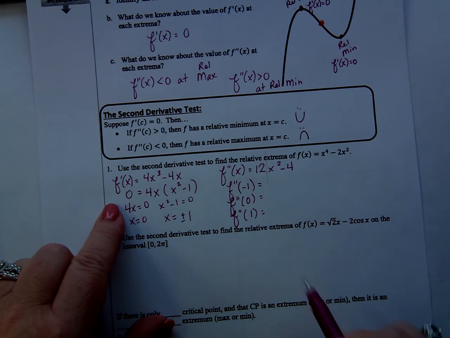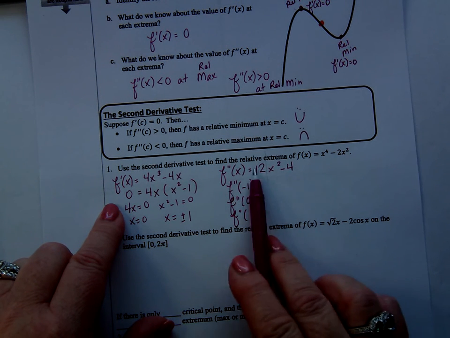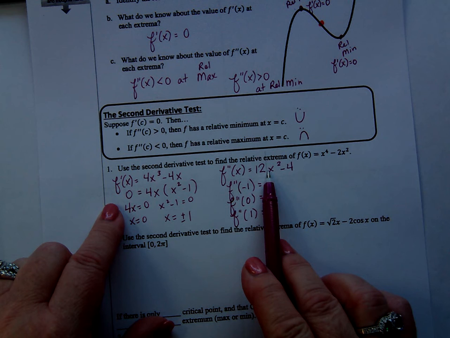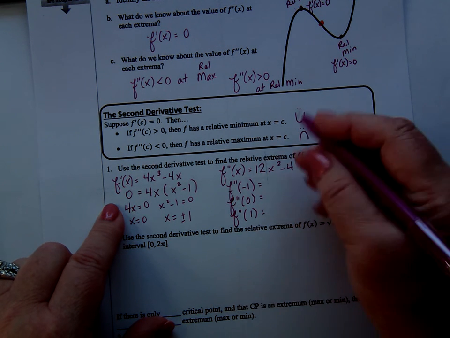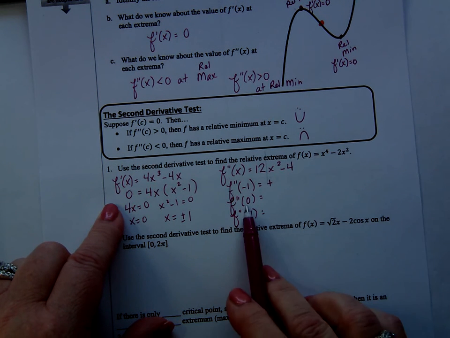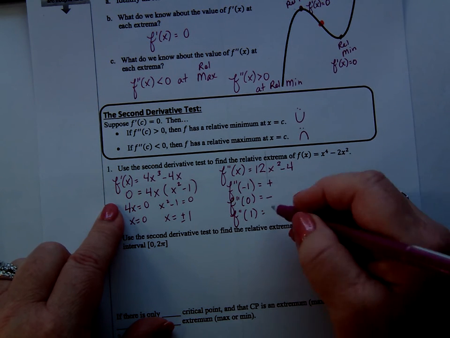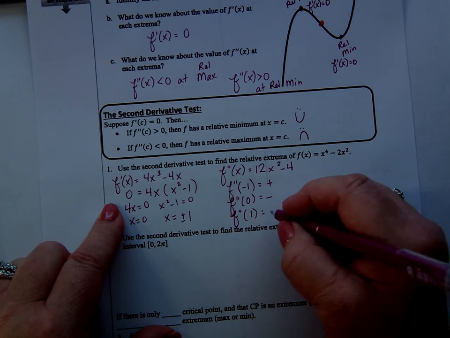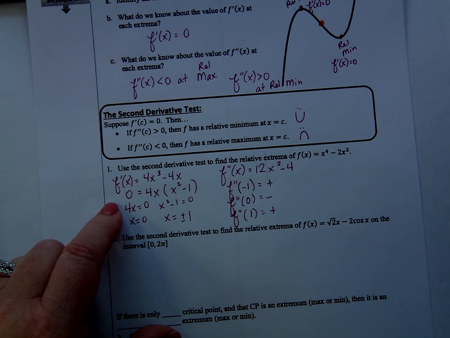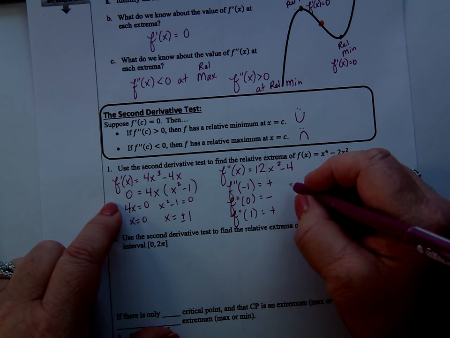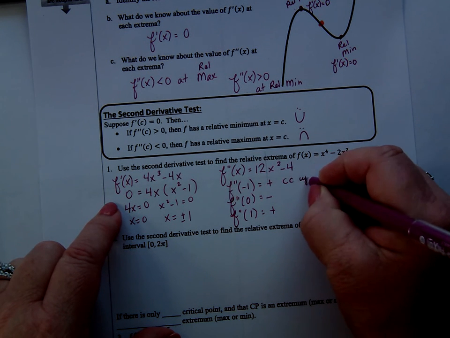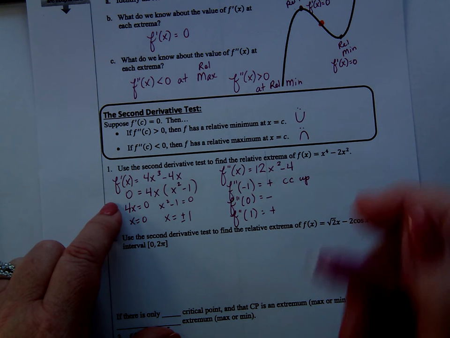So if I put -1 into the second derivative, -1 in here gives me a positive out. 0 in here gives me a negative out, a -4. Putting 1 in here, I'm back to a +8. And so I can tell from that that this is concave up at -1.